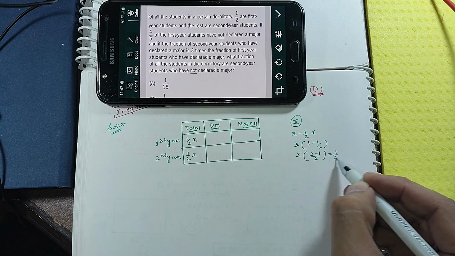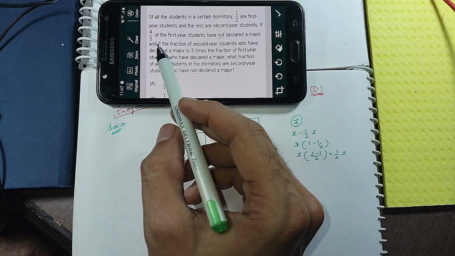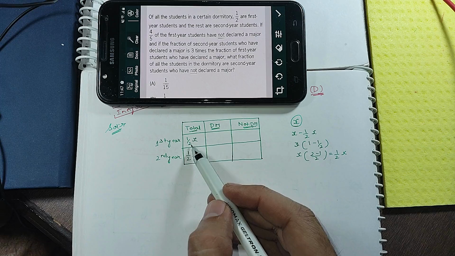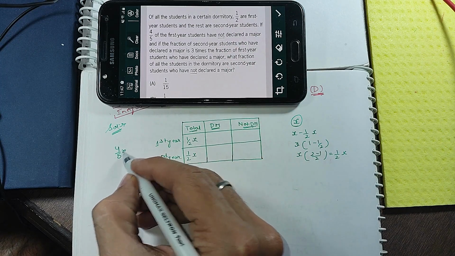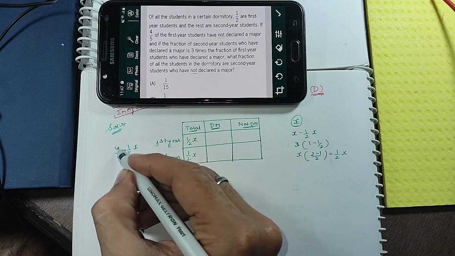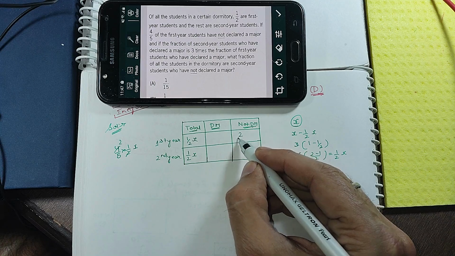So this will be 1/2 x, as 1/2 plus 1/2 x will be x. Now if 4/5 of the first year students have not declared a major, so that means 4/5 of first year students is 1/2 x. So this will be 2/5 x who have not declared a major. So not declared will come under this category, 2/5 of x.